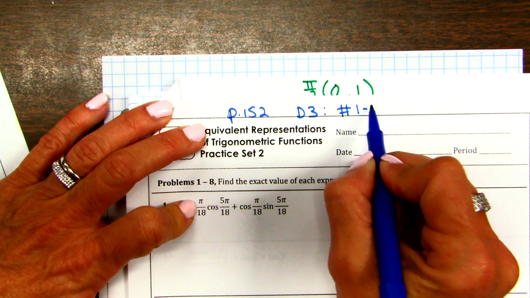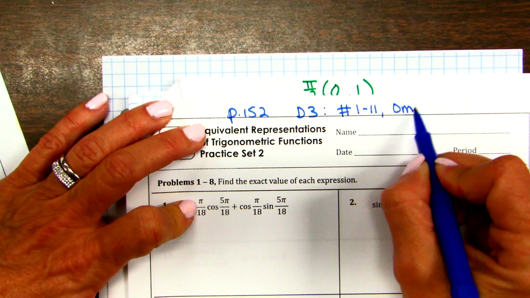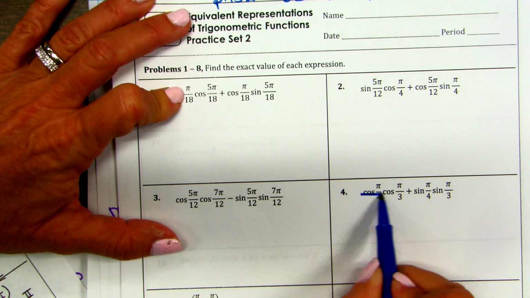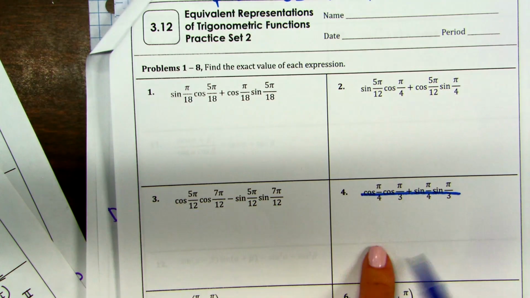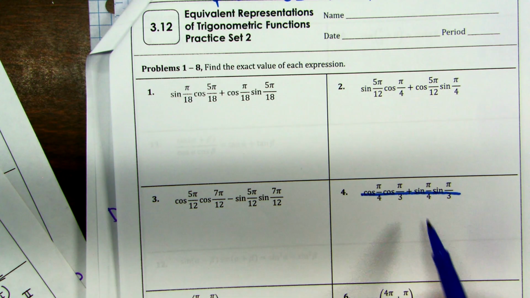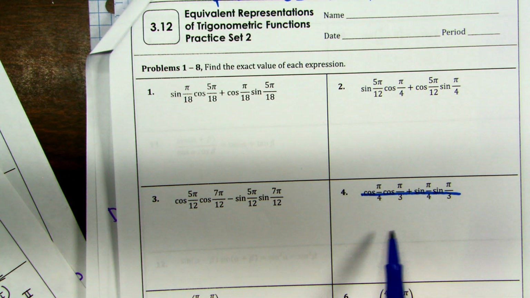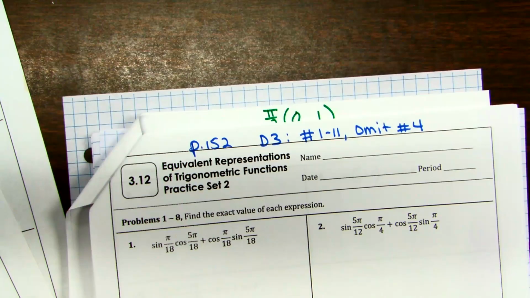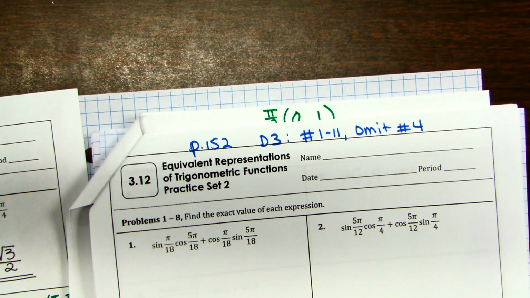You're doing 1 through 11, omit number 4. Omit means don't do. Guys, cross through it, but leave some space there because when I do number 7 with you, I want to have you guys put something here to help you with some other problems, okay? So 1 through 11, omit number 4. D3.